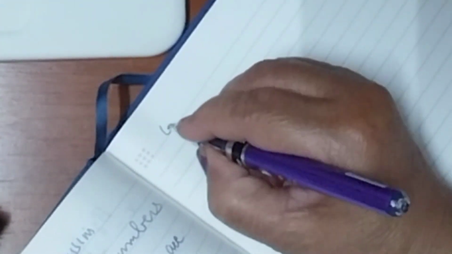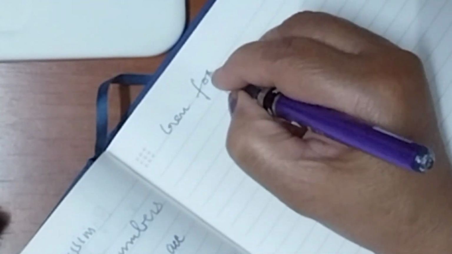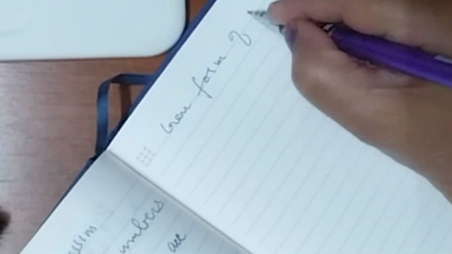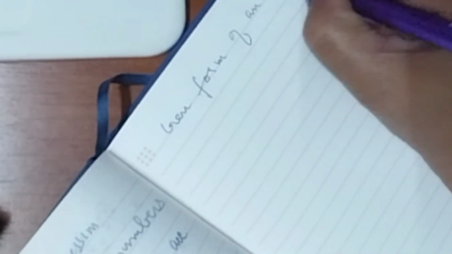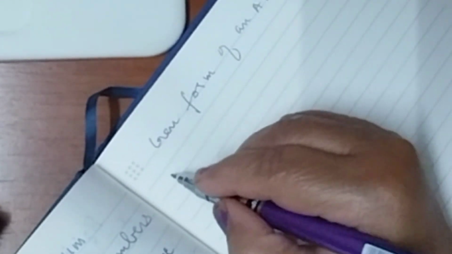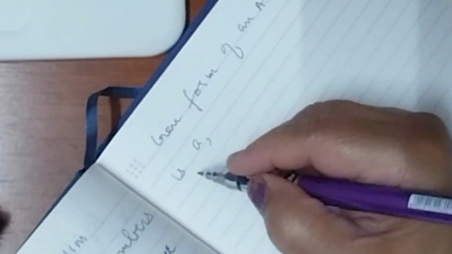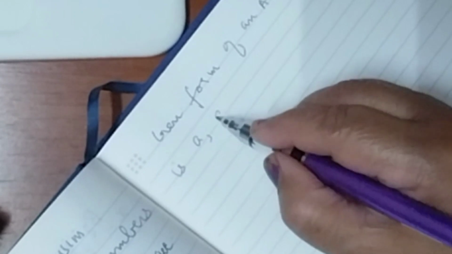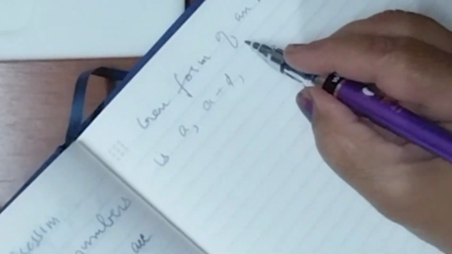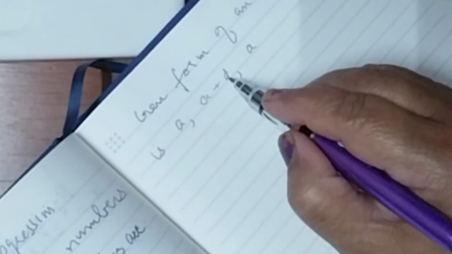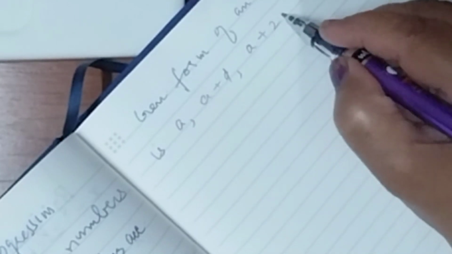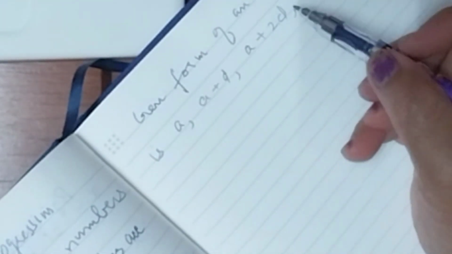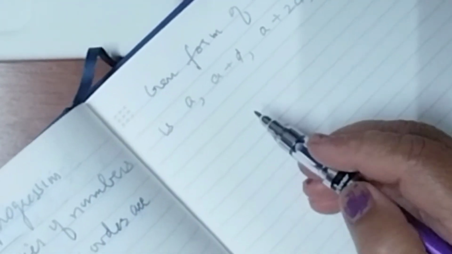Now, the general form of an AP is a, where a is the first term, then a plus d. Then one more d I am adding to this, so a plus 2d, a plus 3d, etc. This is the general form of an arithmetic progression.